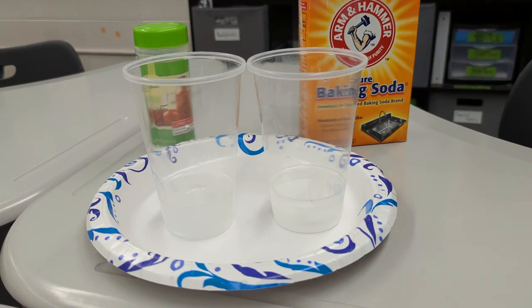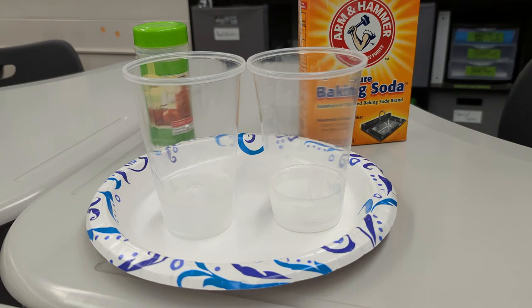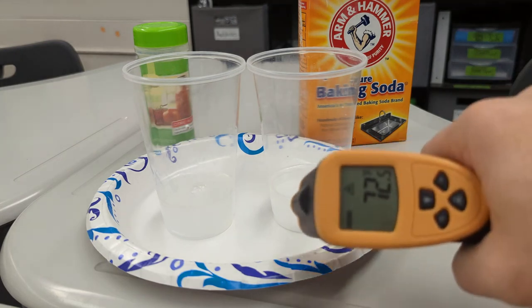Hello everyone, this is Mr. Tanner here, and today we're going to be exploring the thermal energy involved in an acid-base chemical reaction.